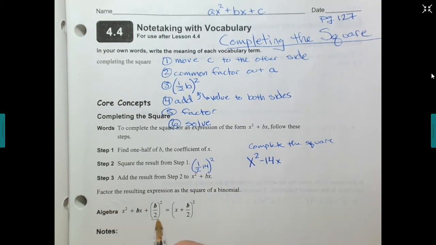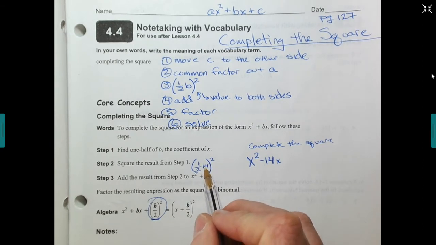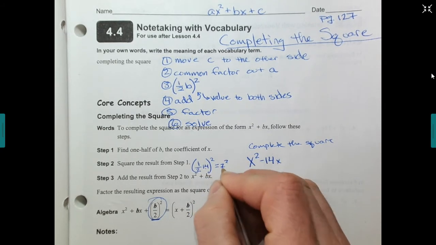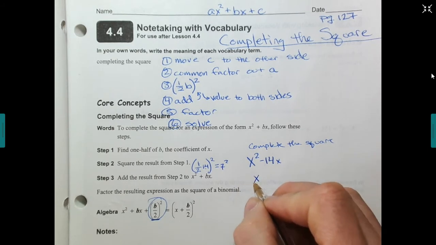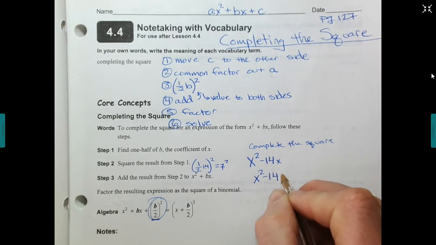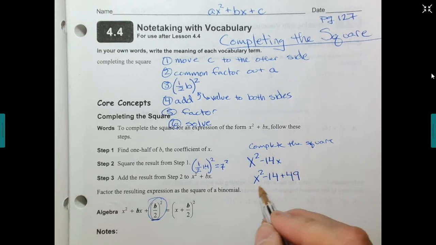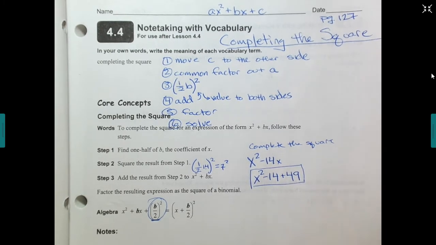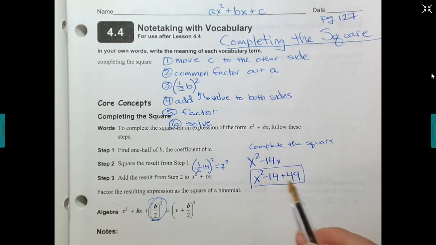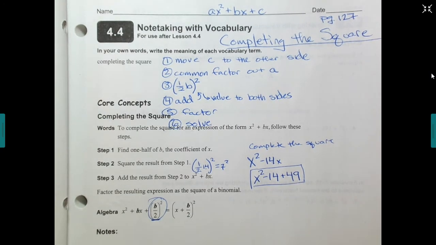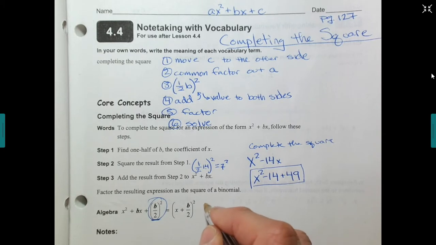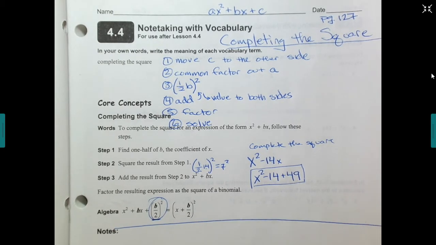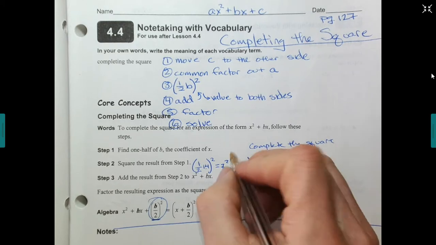Here's that equation: b cut in half, squared. So 1/2 of 14 is 7. 7 squared is 49. So if we were to complete the square, it'd look like this: x squared minus 14x plus 49. I just completed the square. Half of 14 is 7, 7 squared is 49. That's completing the square. So now let's look at how it looks when we actually do it. That's example 1.